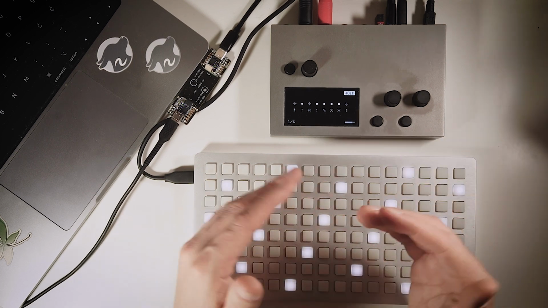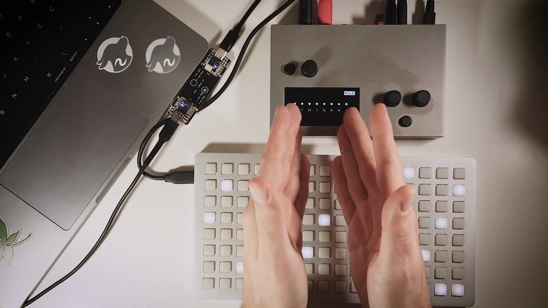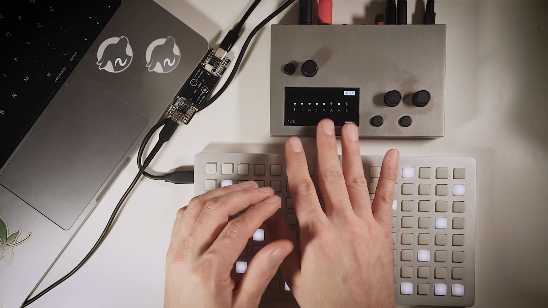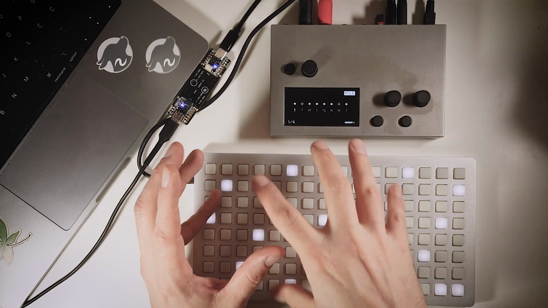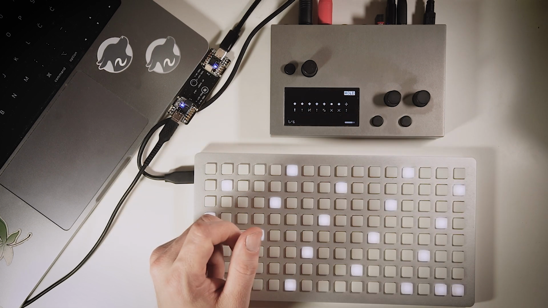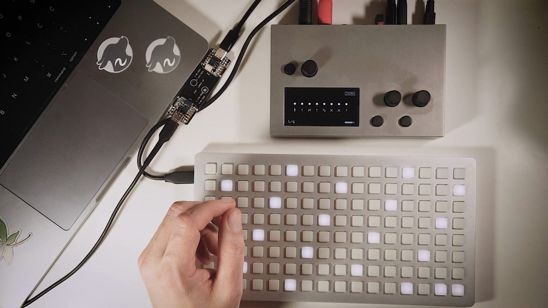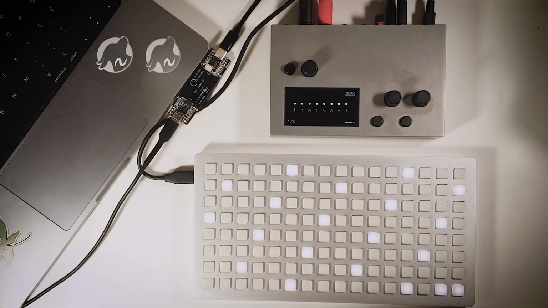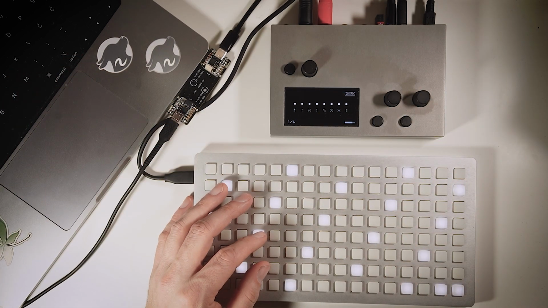And this can go either way. You can use NORNS to send MIDI to devices, or you can use NORNS as your sound source and then use MIDI from your computer to your device here. So it's all vice versa. It's a great little thing to do.